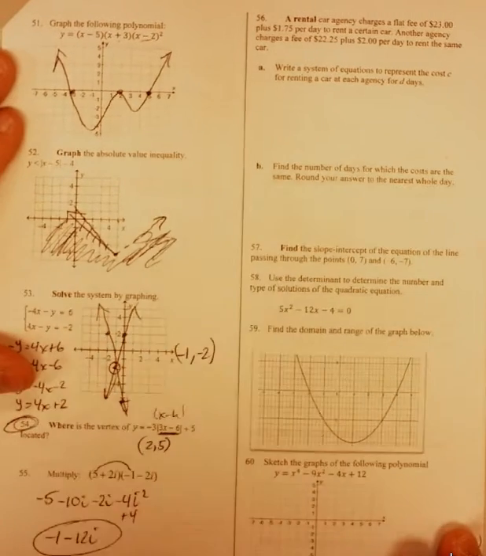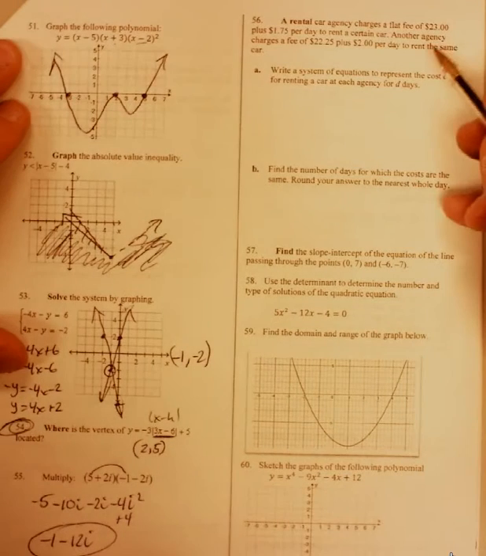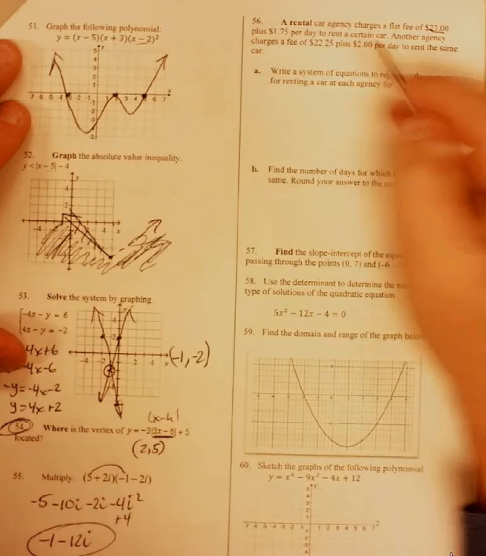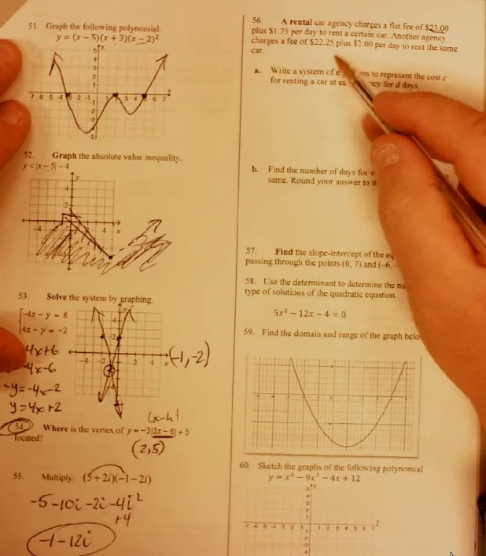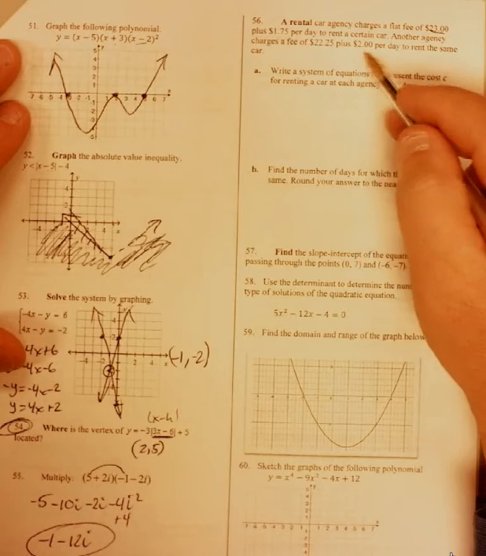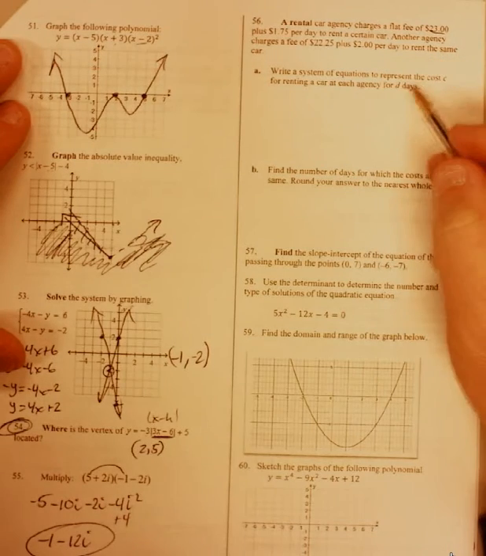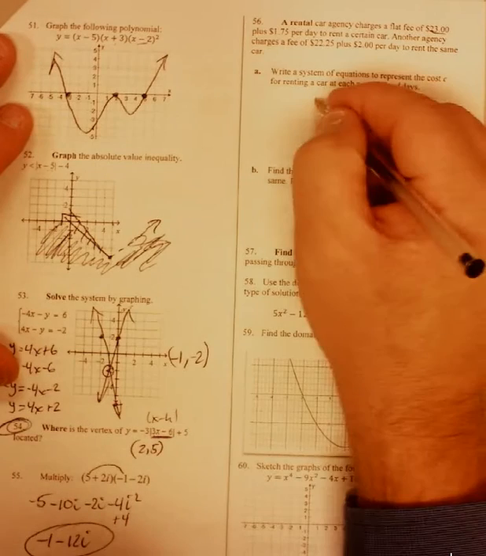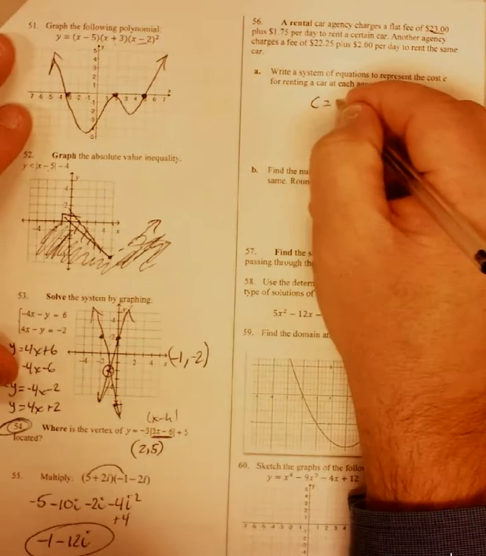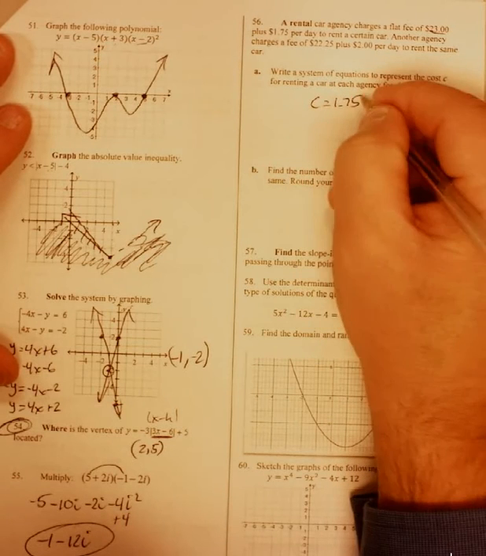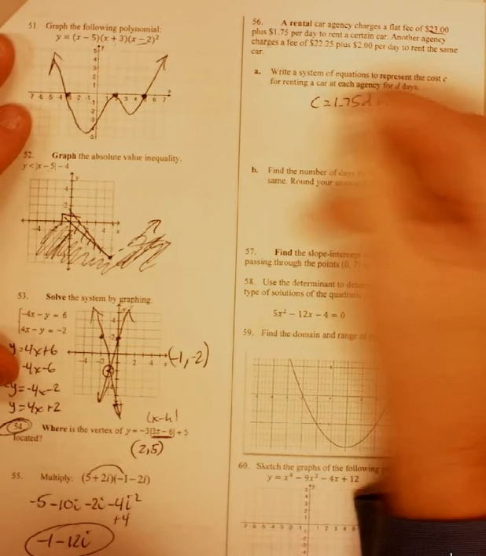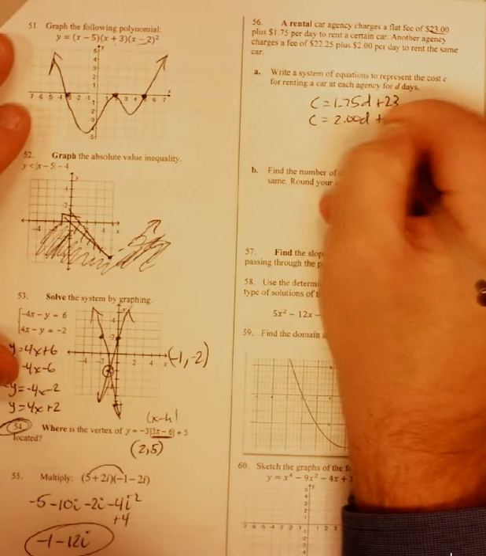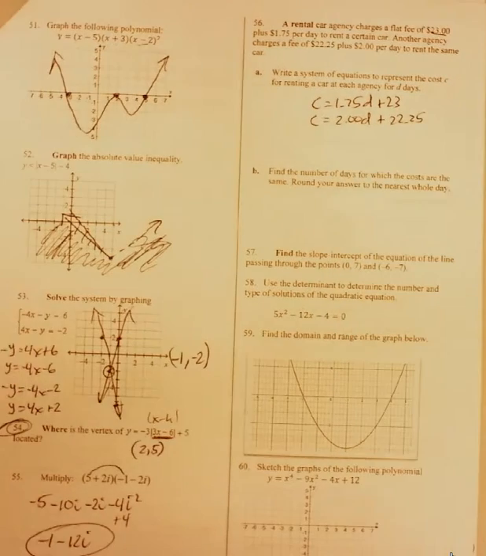Let's move on to 56. A rental car agency charges a flat rate of $23 plus $1.75 per day to rent a certain car. Another agency charges $22.25 plus $2 per day to rent the same car. Write a system of equations to represent the cost for renting a car at each agency. Well, the first one is going to be something like this. The cost is going to be $1.75 per day plus $23. The second one, the cost is going to be $2 per day plus $22.25. That's the system.